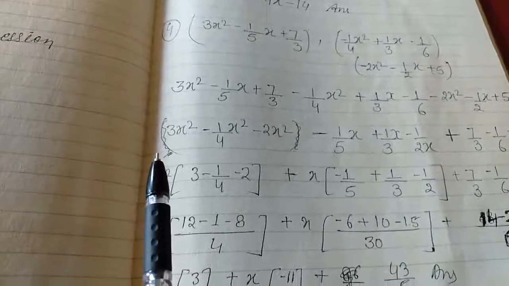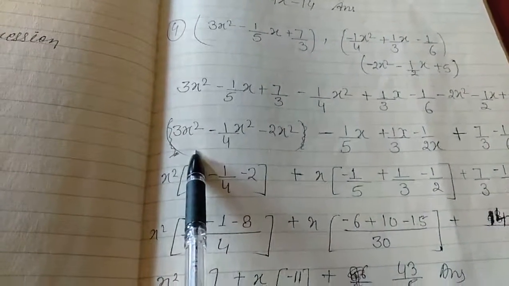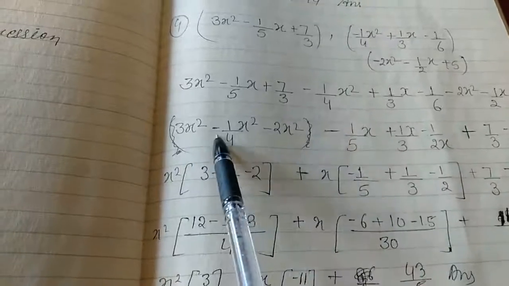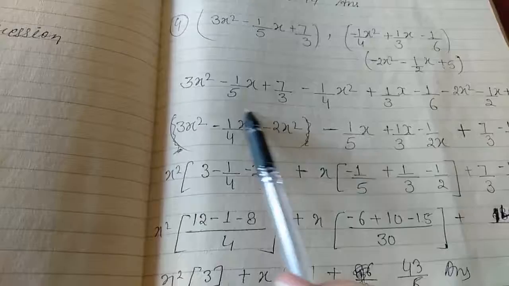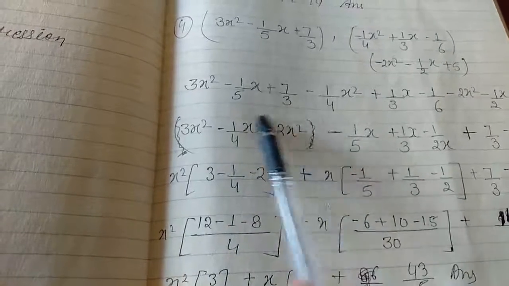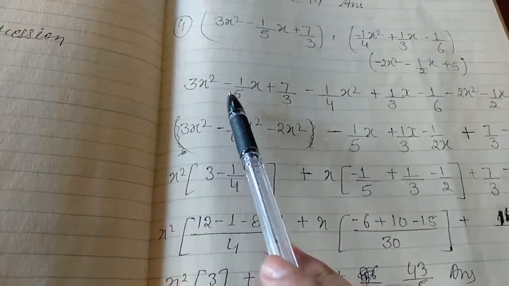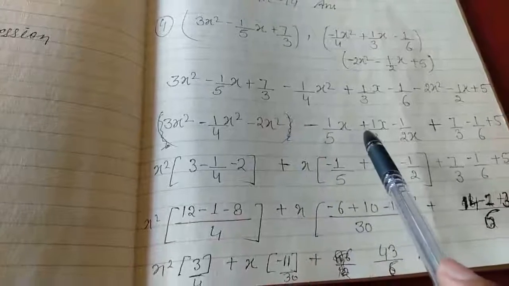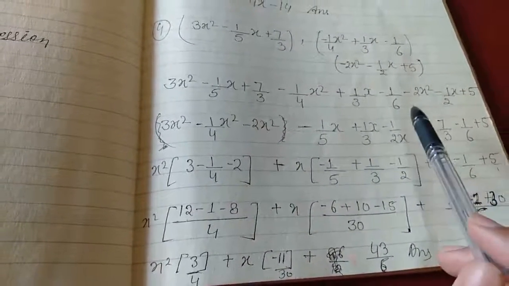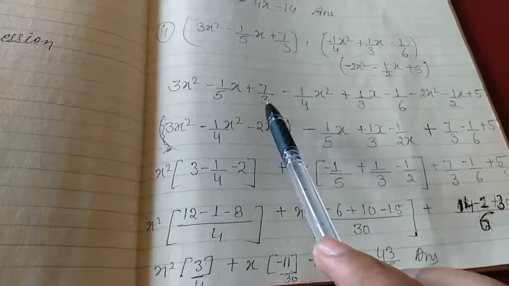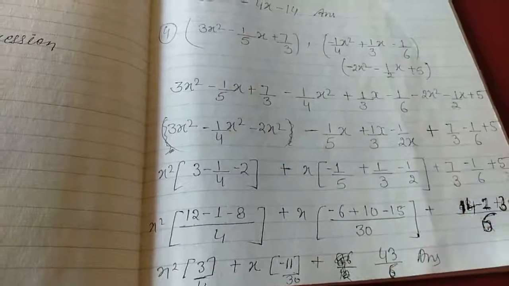Now see, 3x square, 1 upon 4 x square and 2x square. I am taking the x square terms first. And now minus 1 upon 5 x plus 1 upon 3 x plus 1 upon 2 x. Now what is remaining? Constants are plus 1 upon 3 minus 1 upon 6 and plus 5.